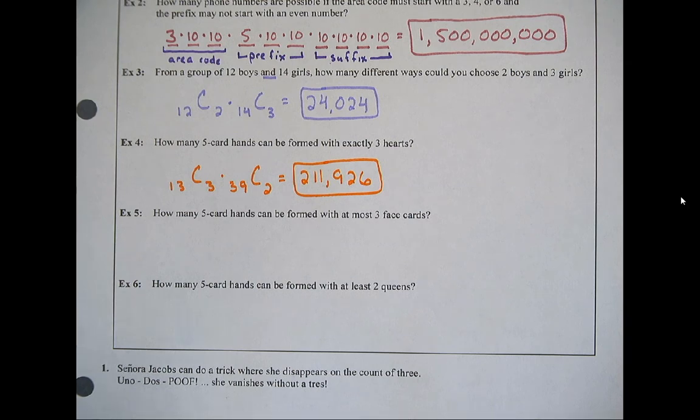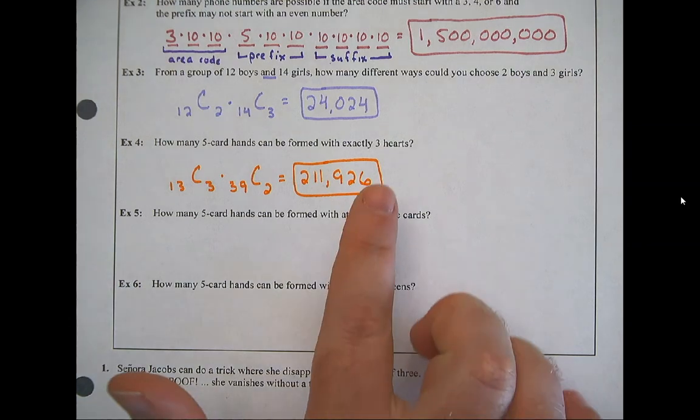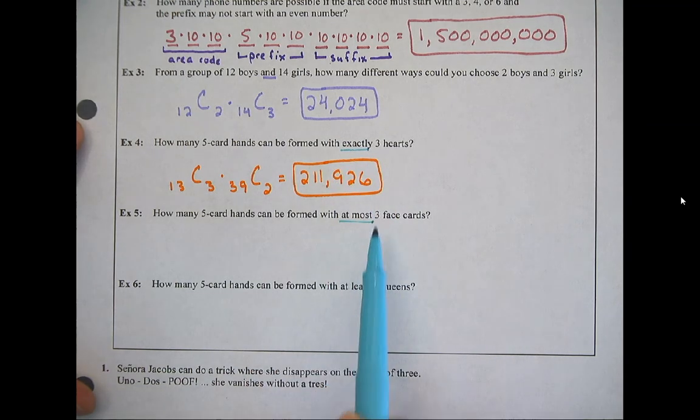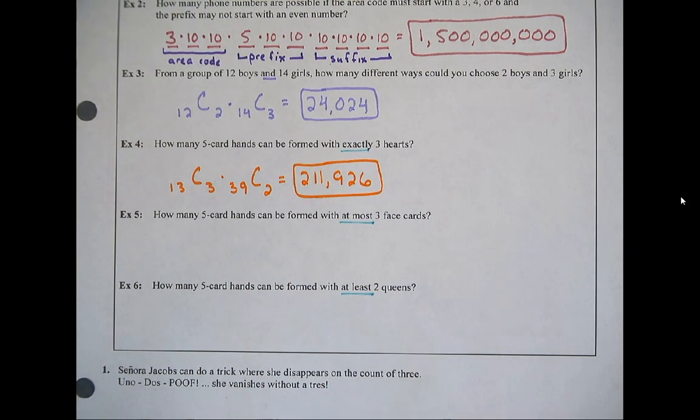All right, so let's take this idea now, extend it into the world of exactly versus at most versus at least. How many 5-card hands can be formed with at most 3 face cards? So if you have at most 3 face cards, that means you could have 3 face cards, or you could have 2 face cards, or you could have 1 face card, or you could have no face cards. And we have to account for each one of those situations. So let's take a look.